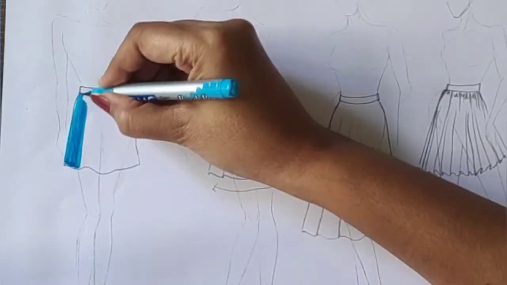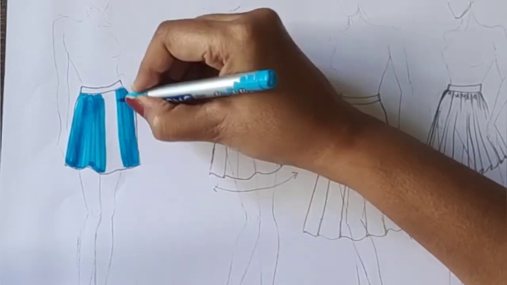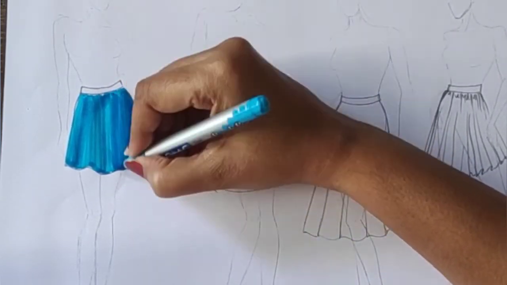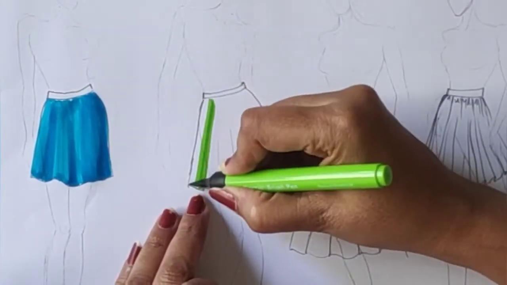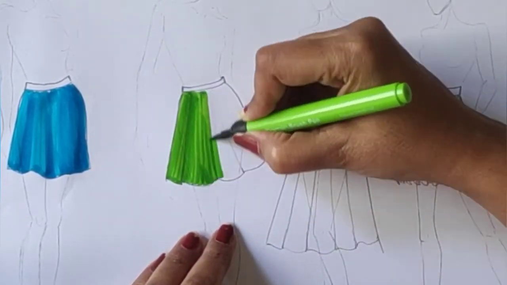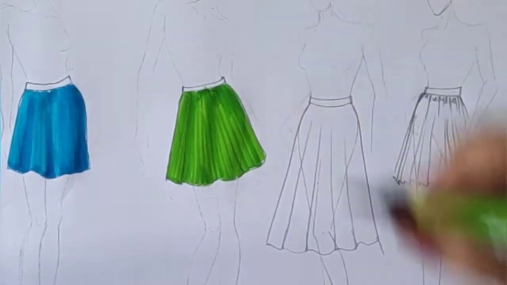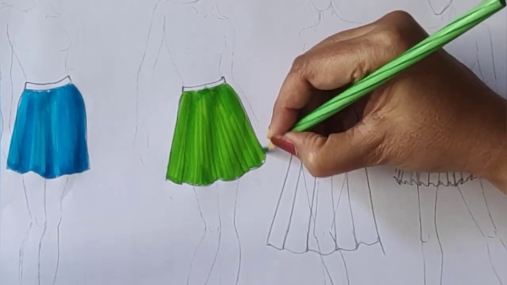So starting with the coloring, here I have used regular brush pens. They are Doms and Camlin brush pens, and I am giving 1 layer of it and slightly a few darker points. Similarly for this skirt also, I am just using regular brush pens and giving 1 layer of it. After that, what I do is I give shading with the help of Stedtler colors.